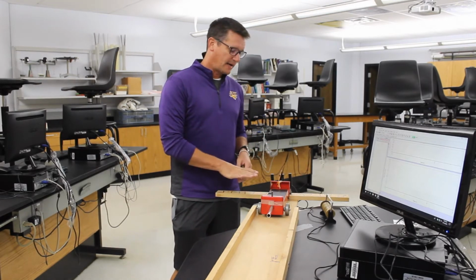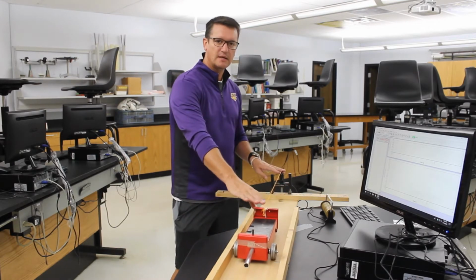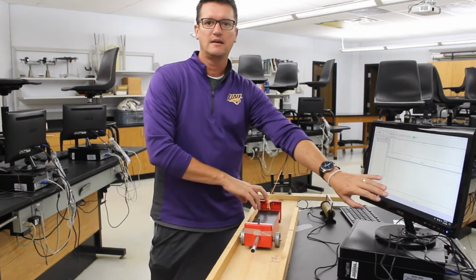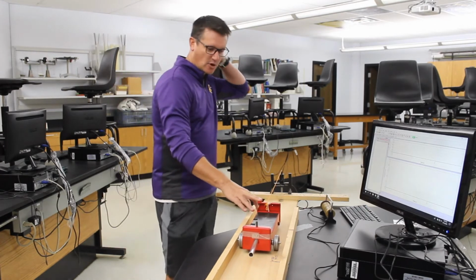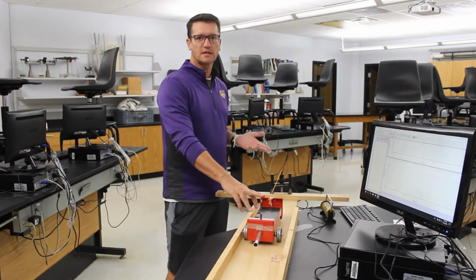So I have a car here. I'm going to run this over the smart pulley. The smart pulley is going to give me a velocity versus time graph on here. So all I've got to do is change the force that I'm pulling the car with.